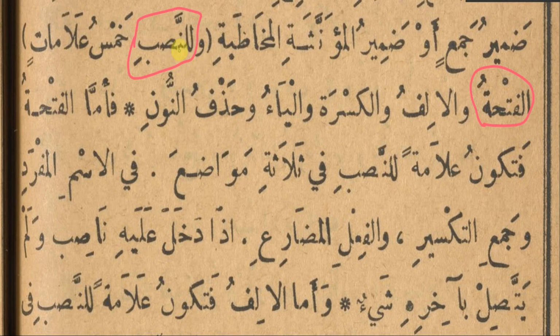So this state is used in grammar, and it's indicated by these 5 marks. وللنصب 5 علامات. We will cover the first of these today. So if we read this text now, وللنصب 5 علامات: الفتحة والألف والكسرة والياء وحذف النون.